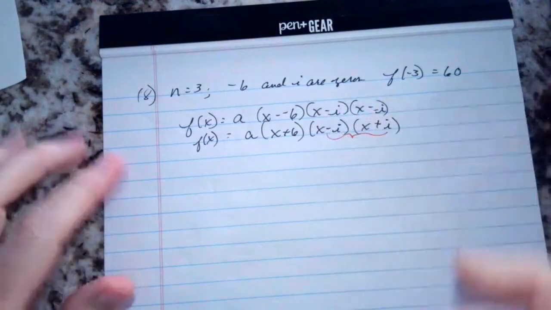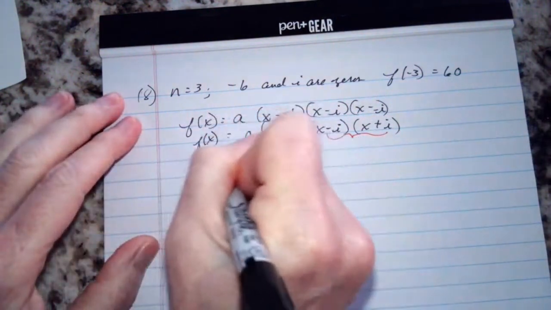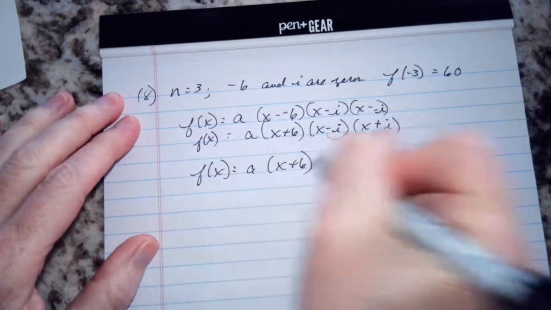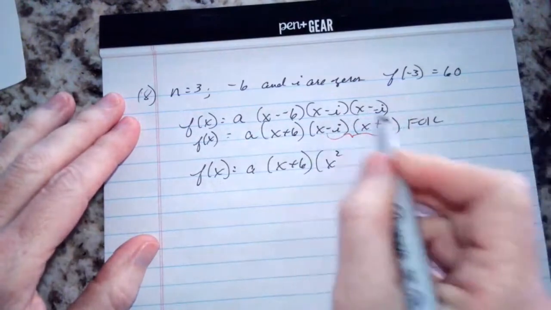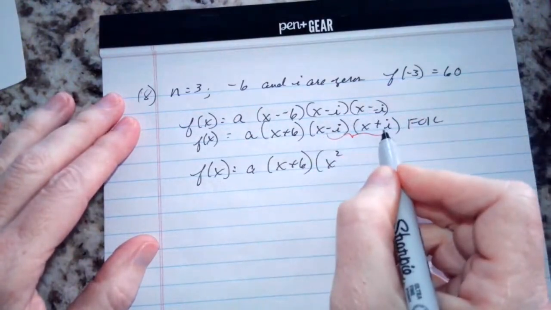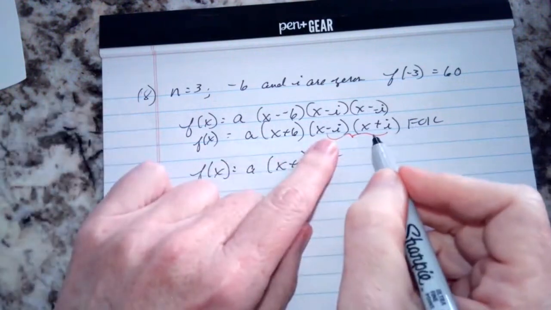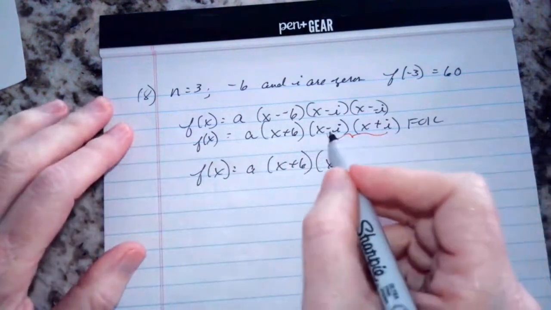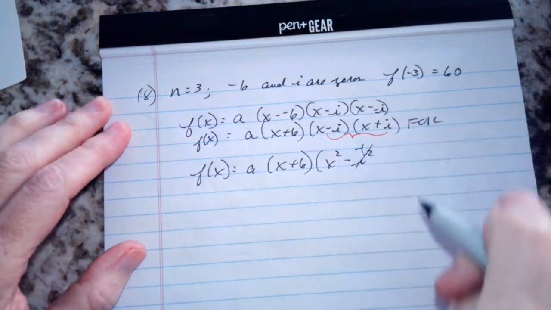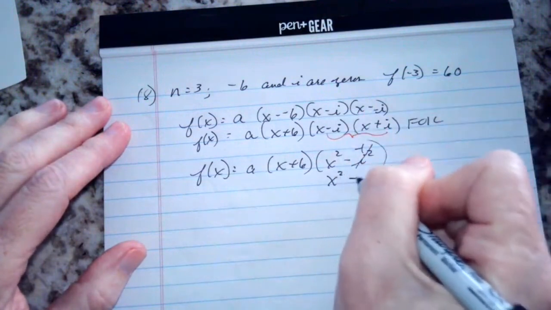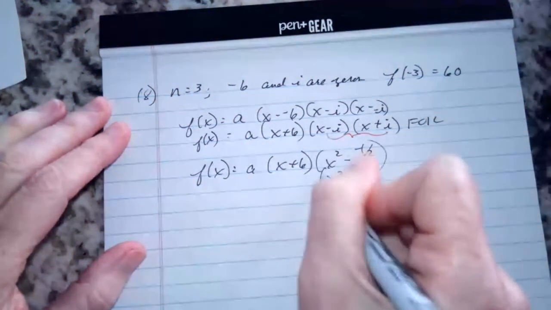I'm going to go ahead and FOIL these before I throw that one in, because foiling these two is going to be easier. So f of x equals a times x plus 6. Foiling this out, first is x squared. Outside is a positive i, x, ix. Inside is a negative ix. Those go away. These are conjugate pairs. Always the outside inside cancels out. Then we've got a negative i squared. i squared is a -1. So out of this, we're getting x squared plus 1. That's a minus a -1.